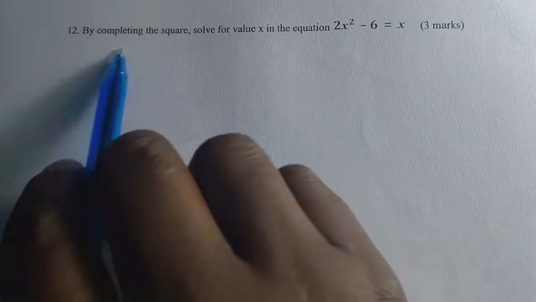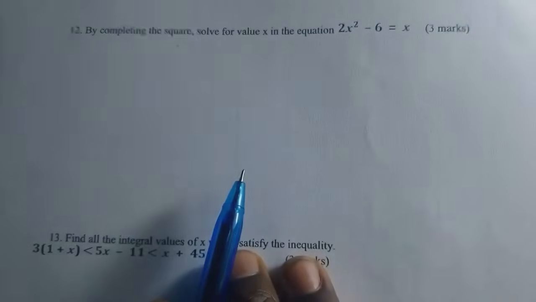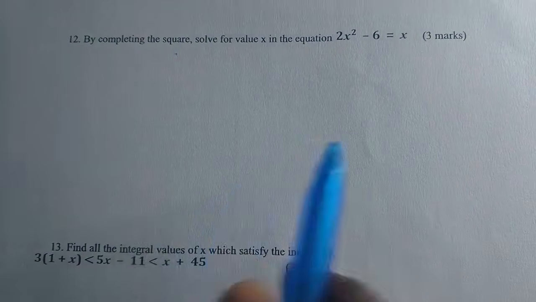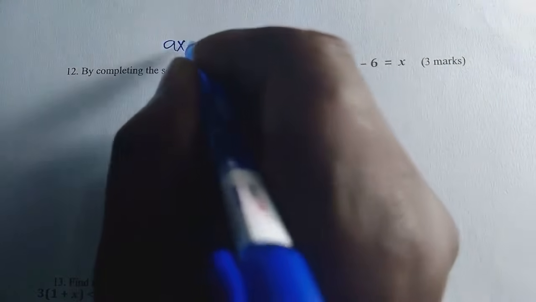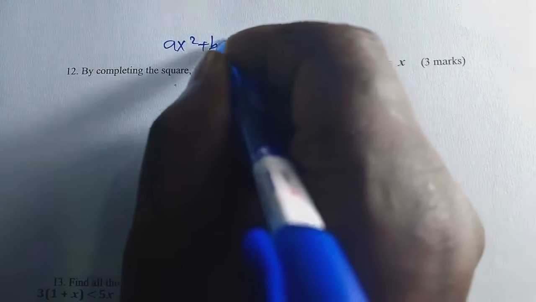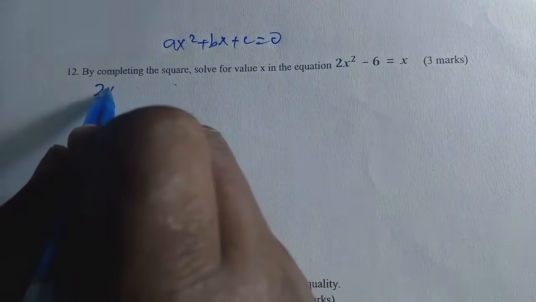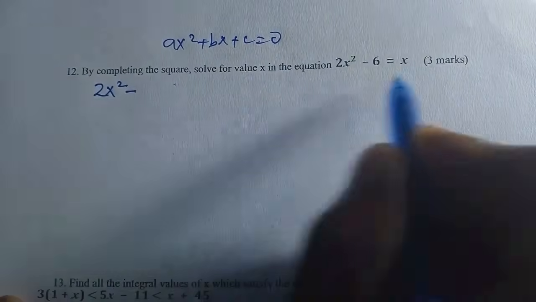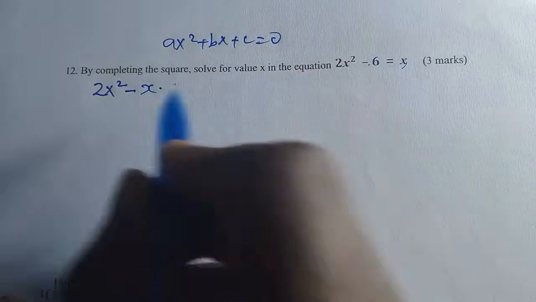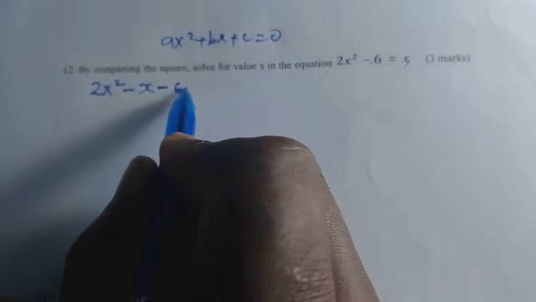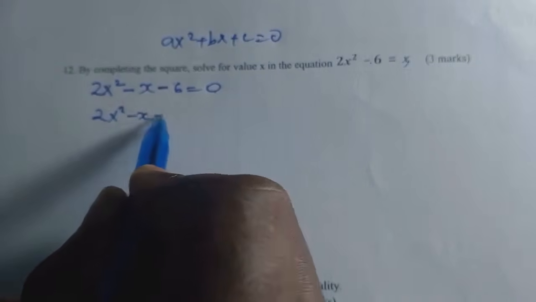By the completing the square method, solve for the value of x here. So first rearrange this to be in the form of ax squared plus bx plus c equal to 0. So rearrange, this is 2x squared minus x minus 6 equal to 0. Take this here, 2x squared minus x is equal to 6.